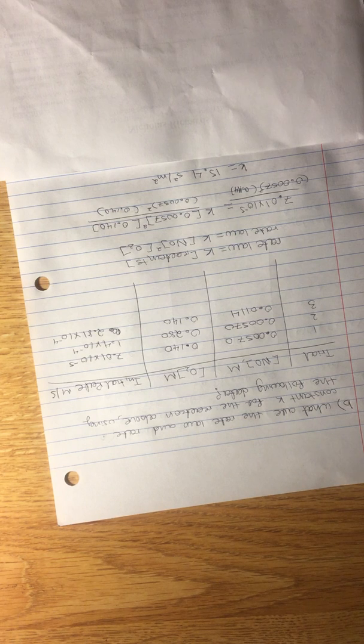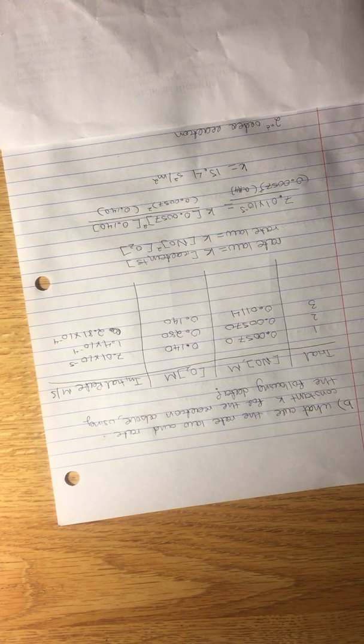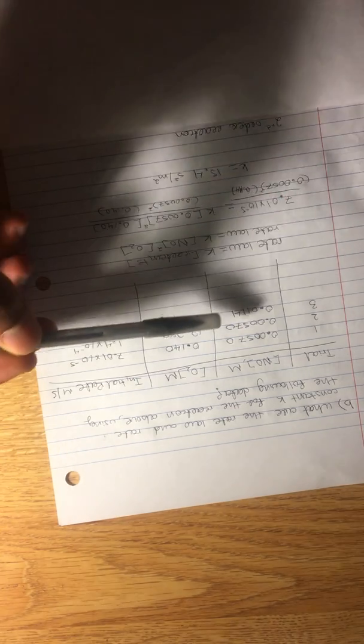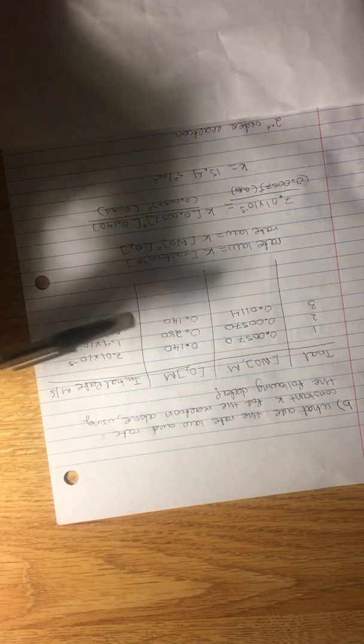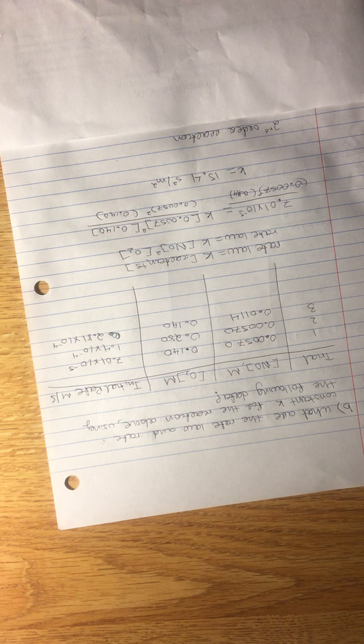And we were able to know that these are the units because this is a second order reaction. And we know this because as the concentration of NO quadruples, the concentration of O2 doubles, which lets us know that it's a second order reaction.